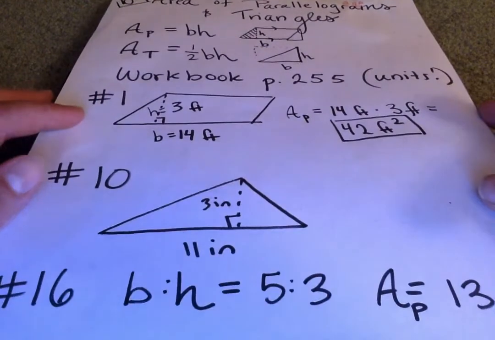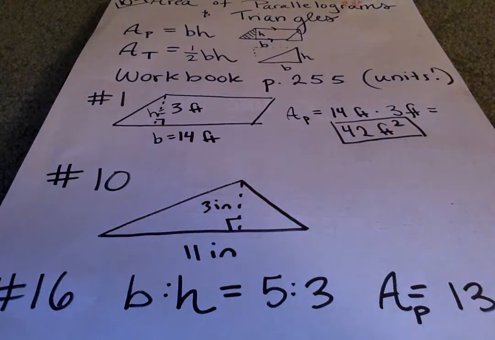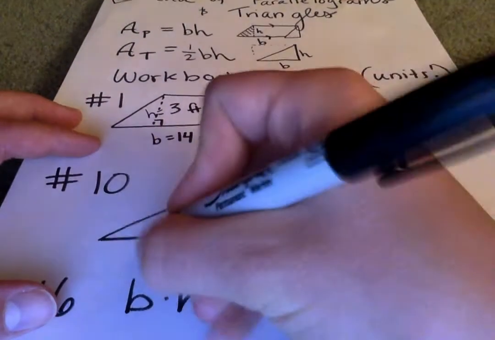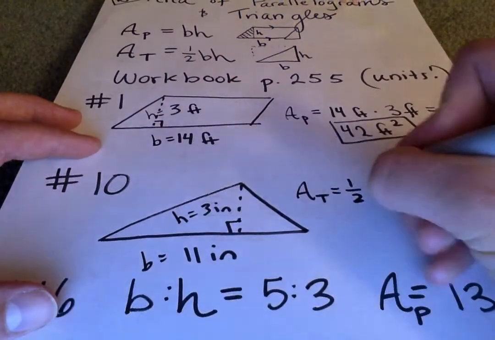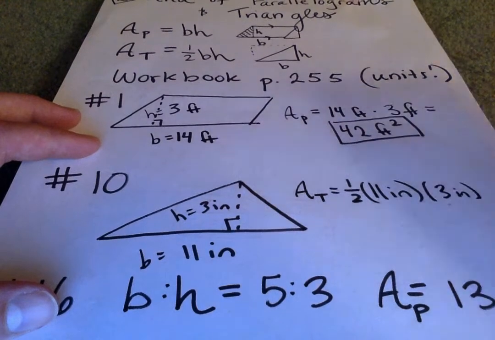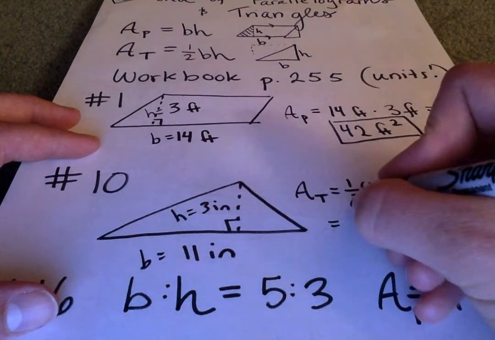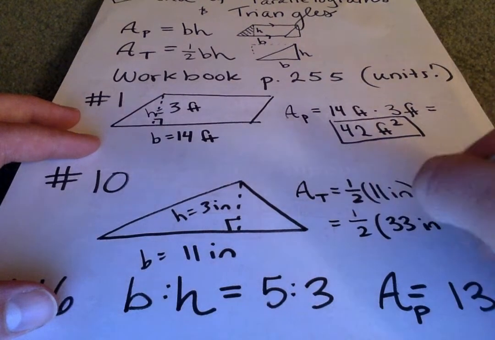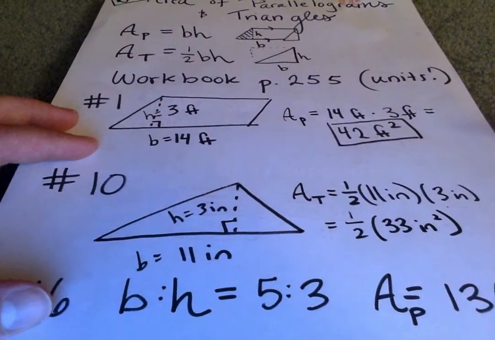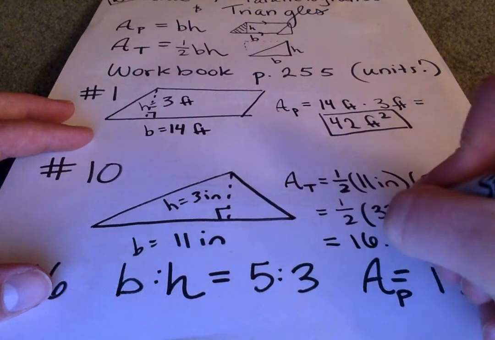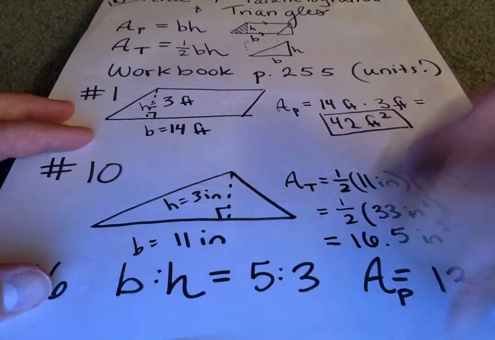All right, number 10, we have a triangle, and we have a base of 11 and a height of 3. So the area of this triangle is 1/2 base, which is 11, and height, which is 3. 11 inches times 3 inches. So we simplify that, we get 1/2 times 33 inches squared, because an inch times an inch is an inch squared. And then we do 1/2 of 33, and we get 16.5 inches squared.